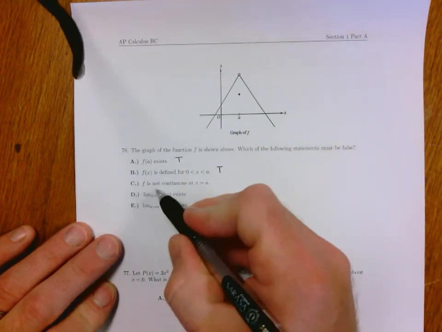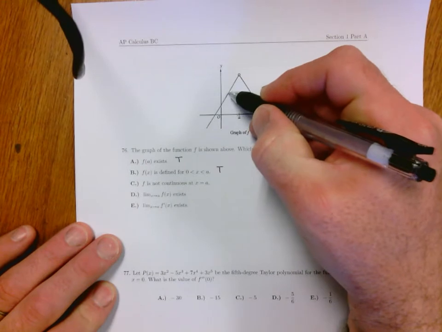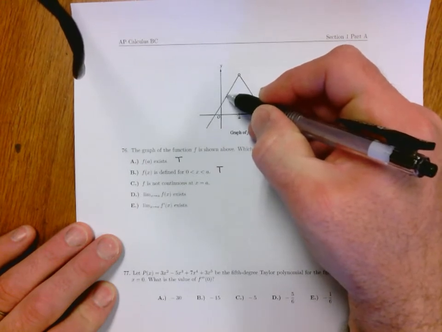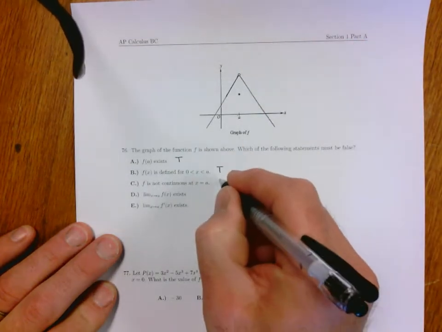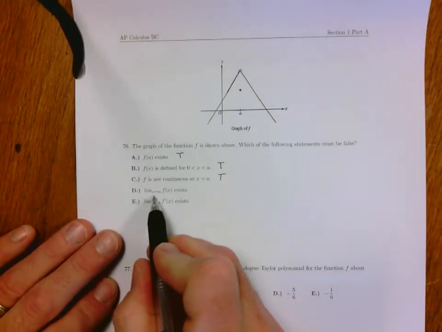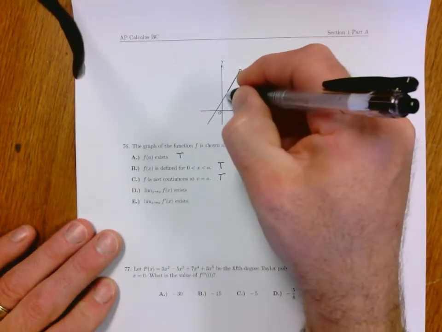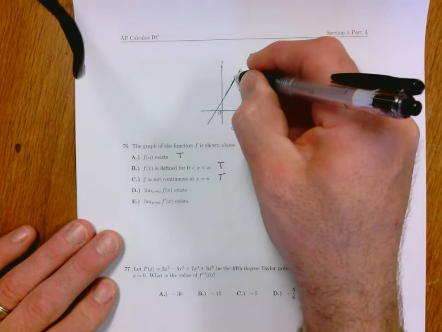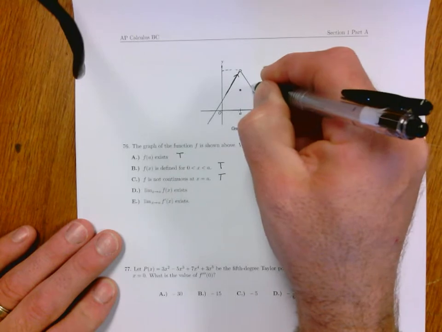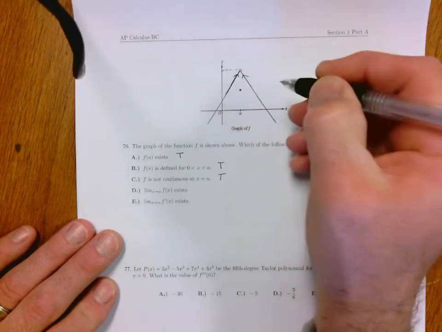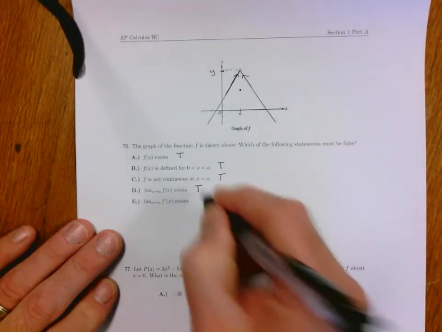C: f is not continuous at x equal to a. That's true, because if you try to draw it, and I know this is a bad definition, you'd have to pick up your pen to draw it, so it's not continuous. That is a true statement. D: the limit as x goes to a of f of x exists. That is also a true statement, because remember, limits have to approach the same value from both directions. Whether it approaches from the left, the negative side, or from the right, the positive side, it's going to go to that same y value. So this is a true statement.